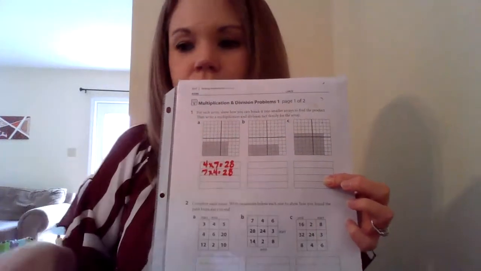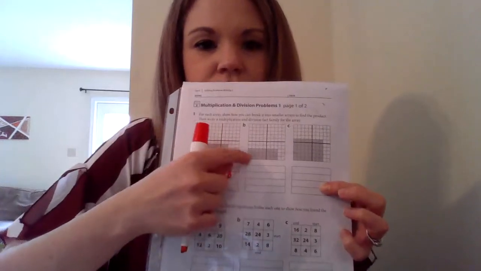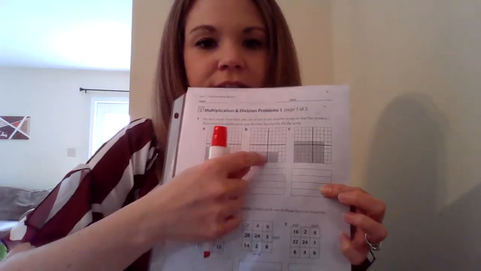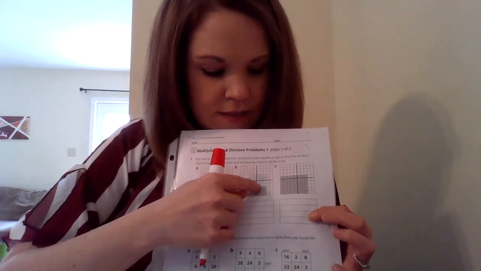All right, let's take a look at our next problem that we have on our sheet. And I see here that there's 3 rows. And then in each row, remember I told you this is the 5 line, so we have 5, 6, 7, 8. Ooh, 3 times 8.